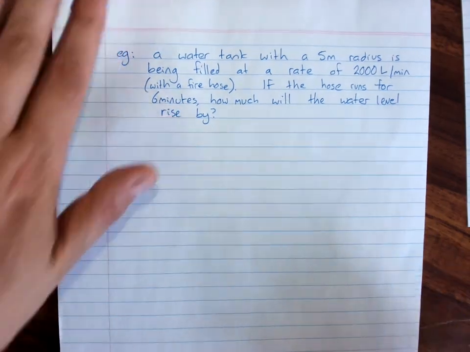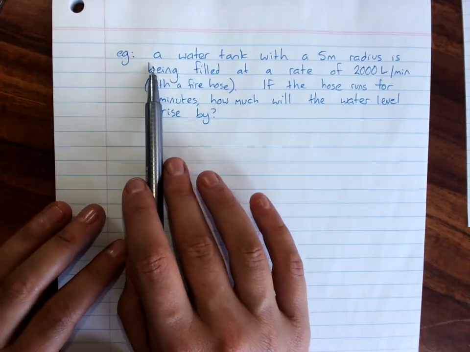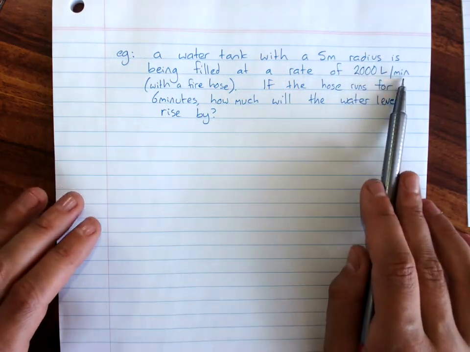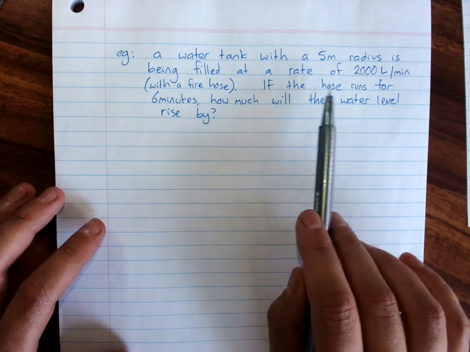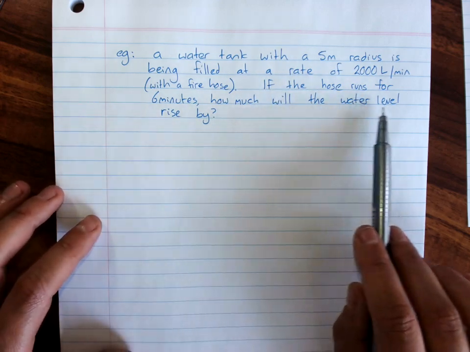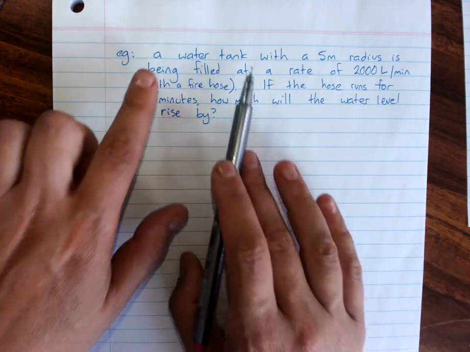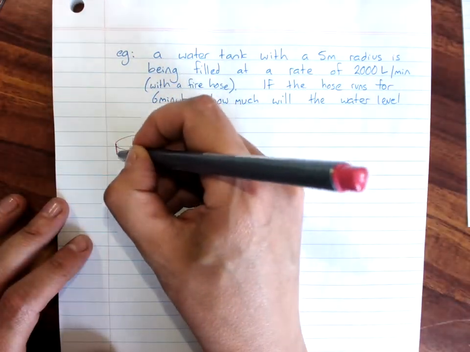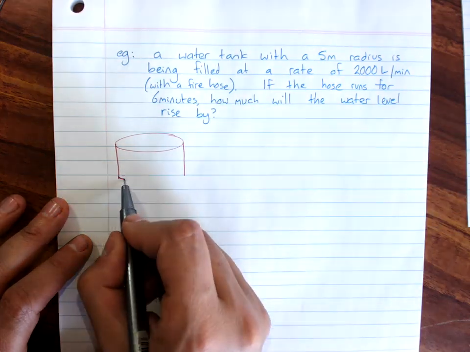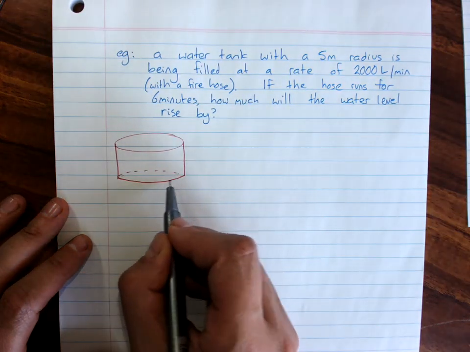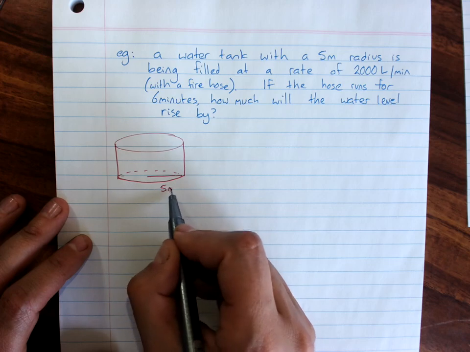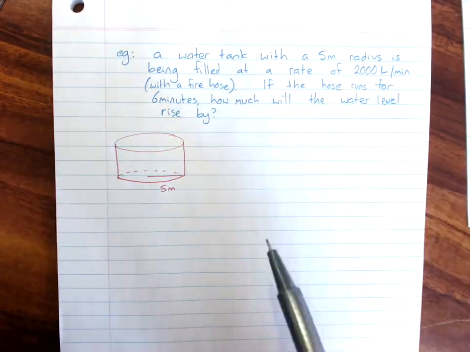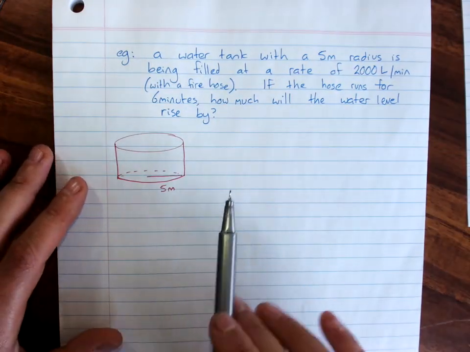Now here's a question that's a tricky one that often turns up. A water tank with a 5 metre radius is being filled at a rate of 2,000 litres per minute with a fire hose. If the hose runs for 6 minutes, how much will the water level rise by? There's a physical situation and they didn't give you a diagram. So you'd draw your diagram and put in the information that you know, which is that I've got a 5 metre radius. I don't know anything about how high the water tank is, and I actually don't need to.